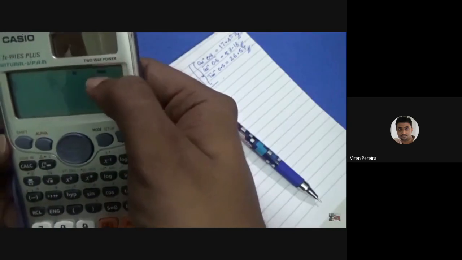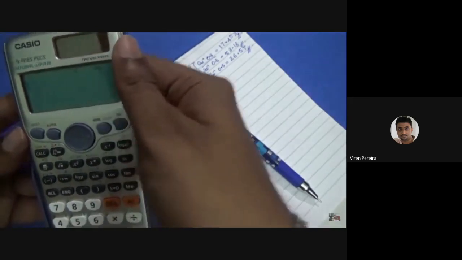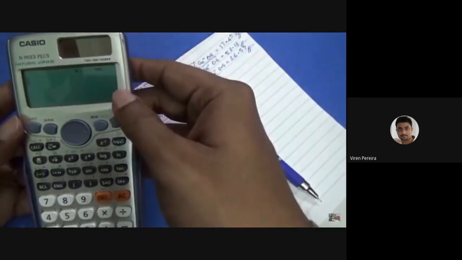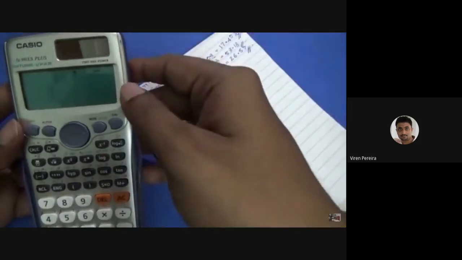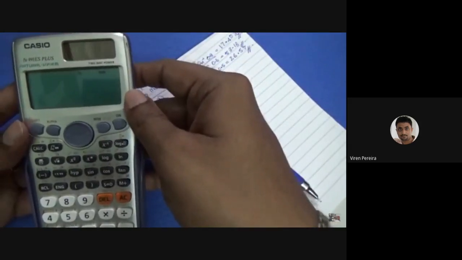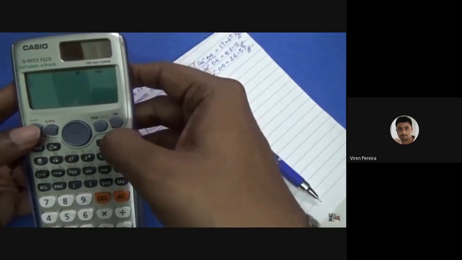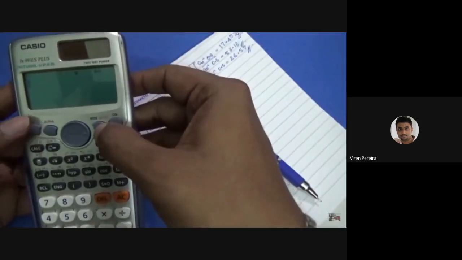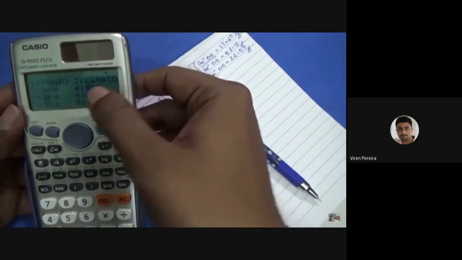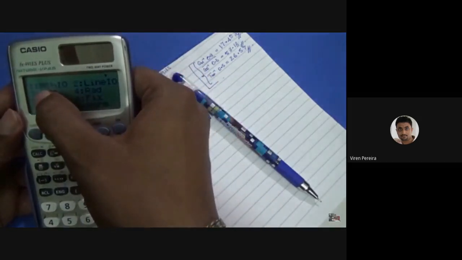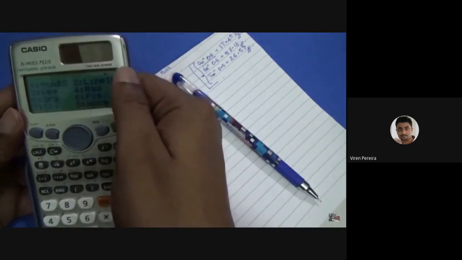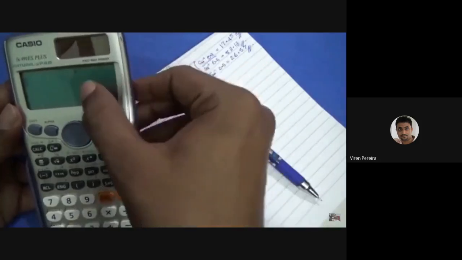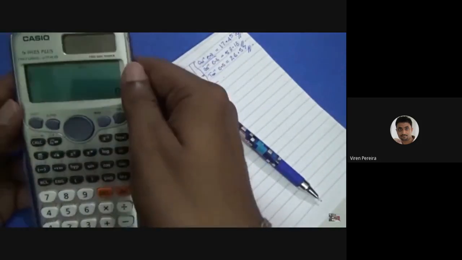Now I don't want the mathematical mode because it doesn't suit my preference. If I want to take out the mathematical mode, since I'm basically going to use brackets and make it friendlier for my liking, I press shift, I go to setup, and you see here the first option is mathematical, the second option is linear mode. So I will prefer linear mode. I press 2 for linear and you see the mathematical mode disappears.